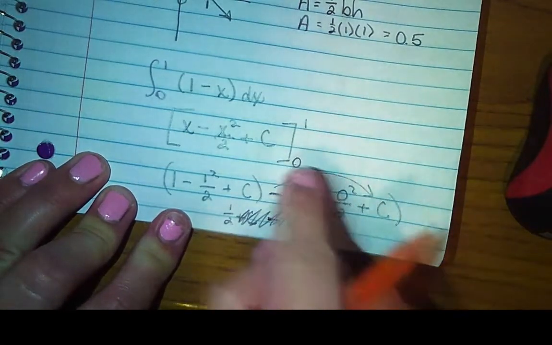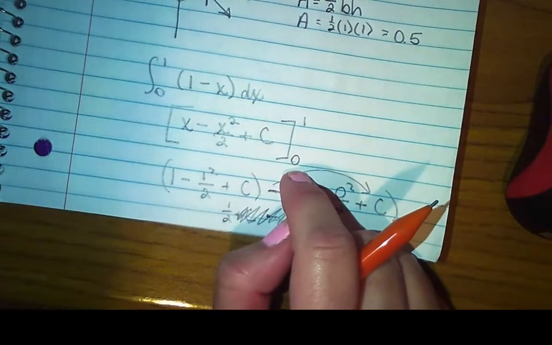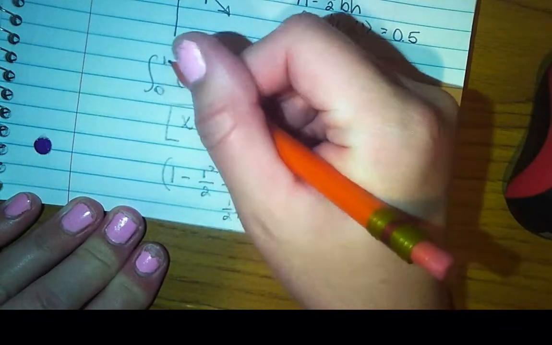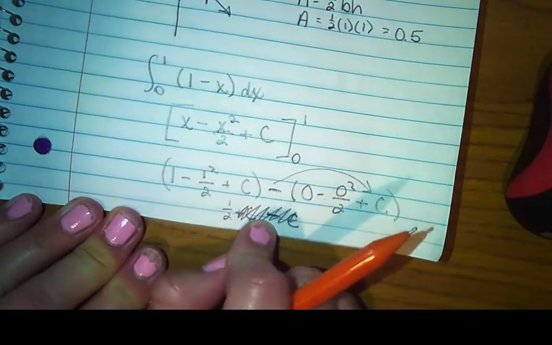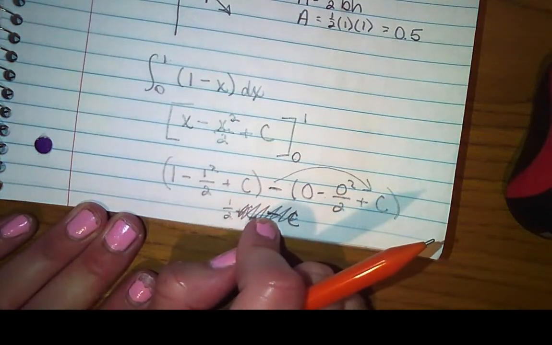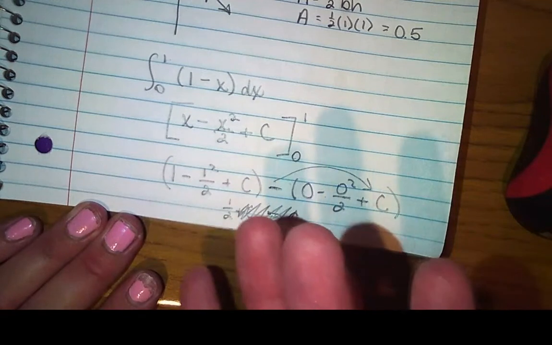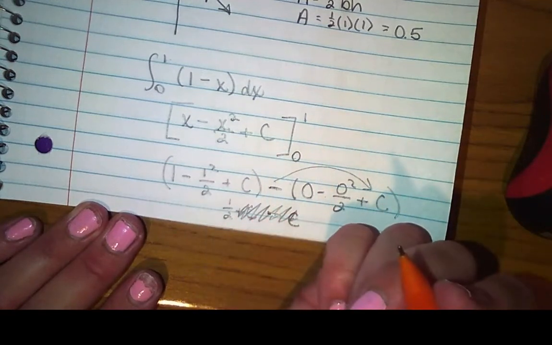So side note, with definite integration, these are actually called limits of integration, those little numbers right there, your plus c's will always reduce out, always. And so it's understood that they're there, but it's kind of a waste of my time to write them.